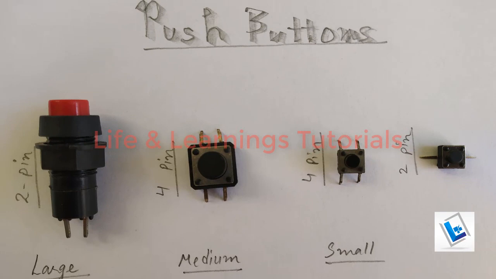Hi and welcome. In this tutorial, I'm going to discuss mechanical push buttons, how we can use them in our logic circuit or with microcontrollers. Here I have different types of push buttons. According to their size, I have large, medium and small push buttons. We can have 2 pins or 4 pins for a push button. If we have a 4-pin push button, then any 2 of the pins will be connected internally.